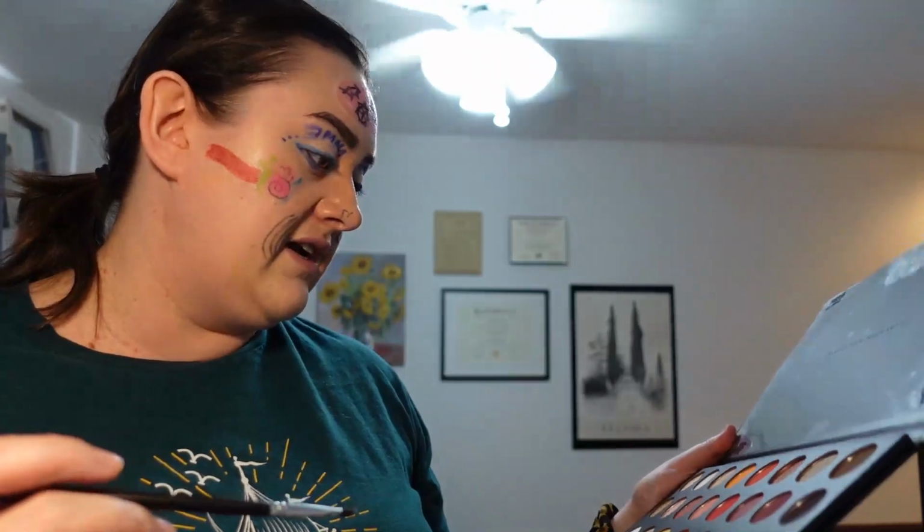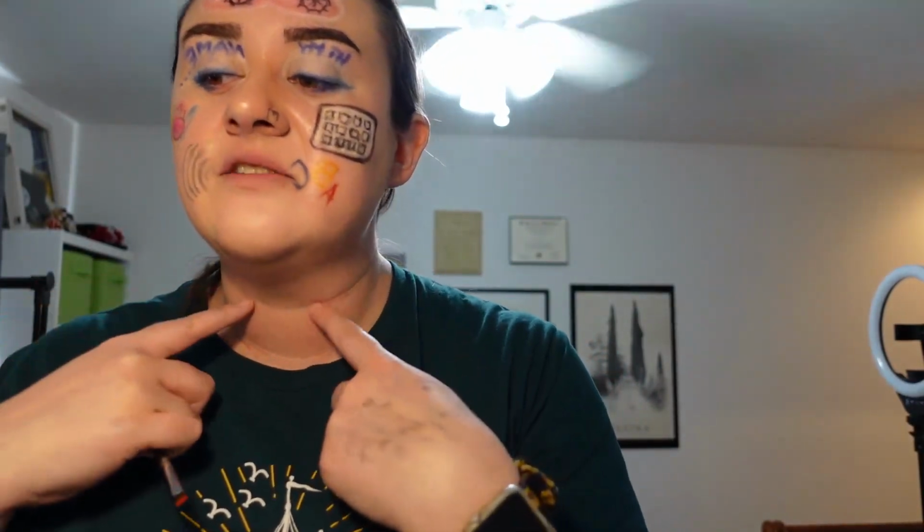So for the outline, I feel like I really like the rusted color. It's that slightly darker, almost orange-red color, red-orange color. And I'm gonna outline kind of the shape straight on. I'm gonna draw it here, so it's not on this fold of my neck. So it's not exactly where the vocal folds are, but I don't want it on this part since that's a lot harder to see than this area. So I'm gonna outline with rusted, kind of the general shape.